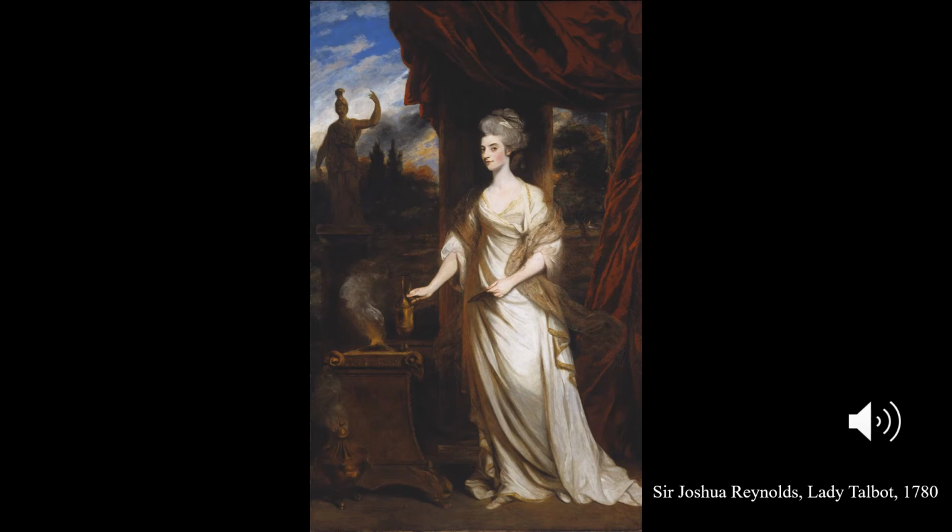Some way behind this to the left is a high plinth with a sculpture of Minerva, the Roman goddess of wisdom. The narrative suggestion is that the sitter has poured a libation of oil onto the burning coals as a form of sacrifice and tribute to the goddess. Again, the goddess of wisdom and the arts.